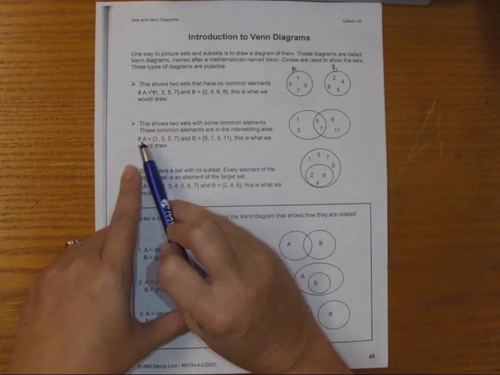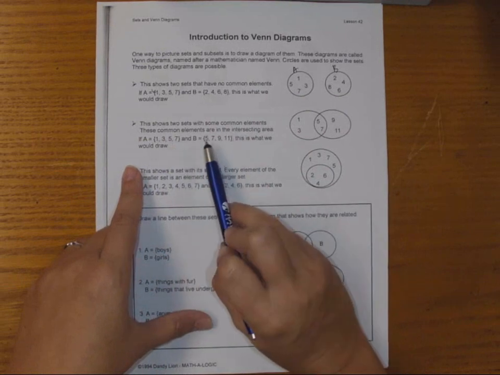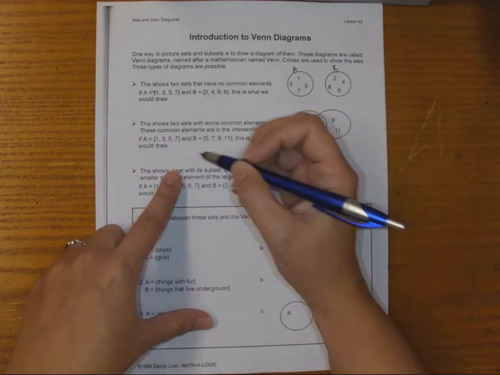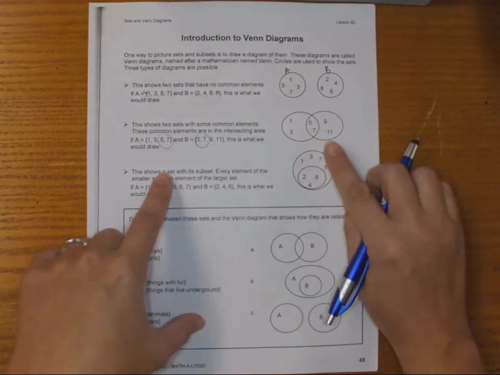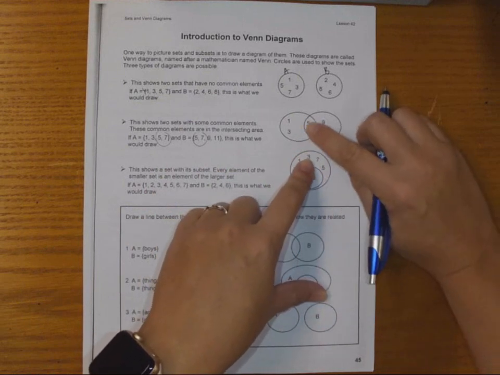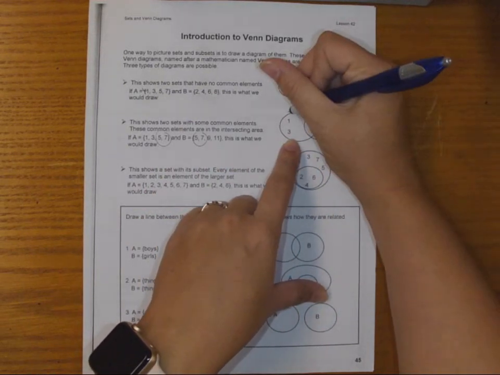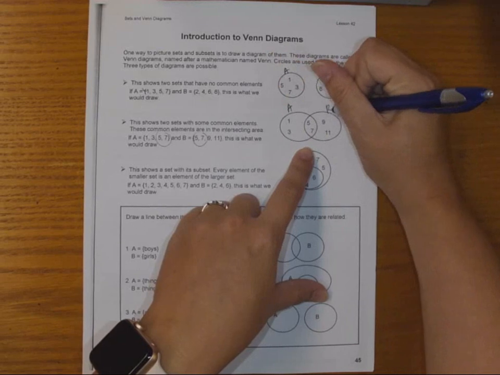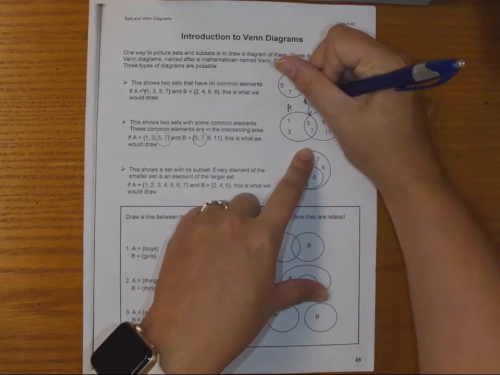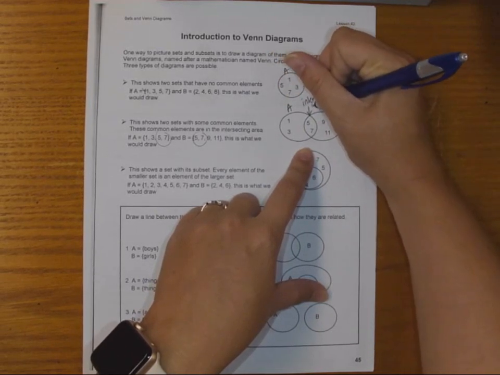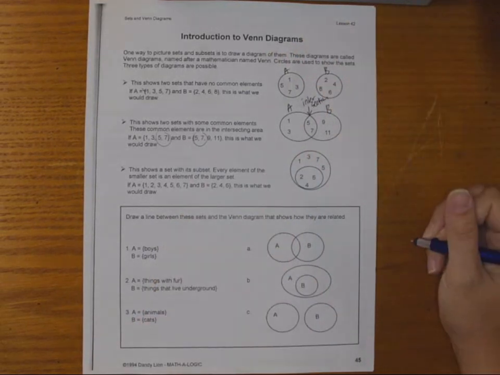For the next one, if set A is 1, 3, 5, 7, and set B is 5, 7, 9, 11, they have the 5 and the 7 in common. So I can overlap the circles and put the common part in the middle. So this is still set A over here, this is set B over here, but right there is the intersection, because those numbers are in both sets.